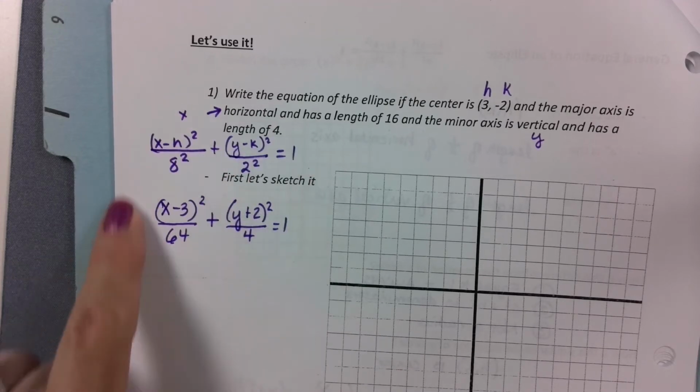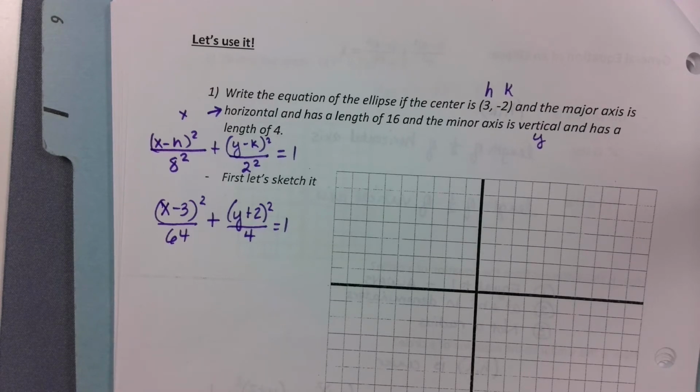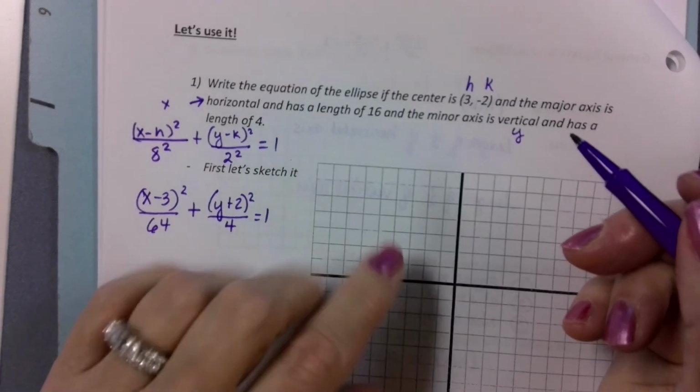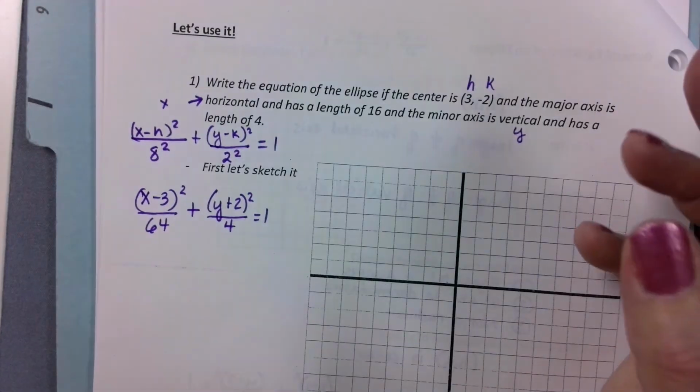Now, if that's sort of confusing for you, but graphing is not, then it might help you just to graph it first and then go back and do the equation. You know, when you can see the picture, it might make more sense to you. So let's just pretend like we don't even have this yet, and we're going to graph it, and then you can see it that way too.